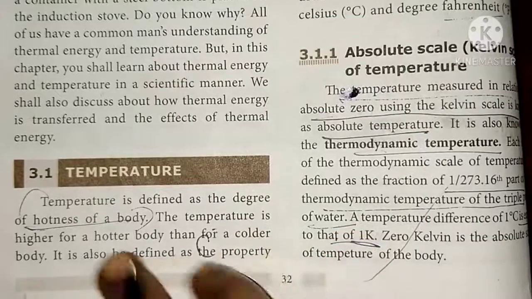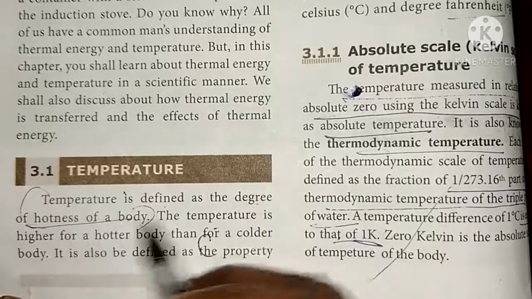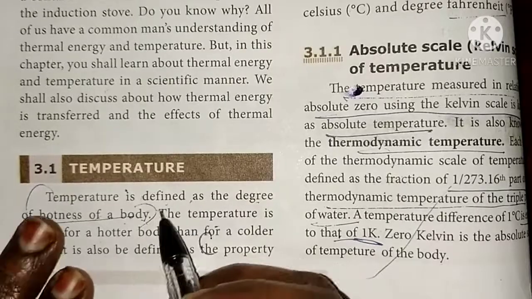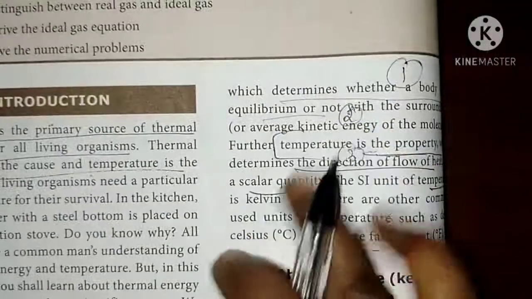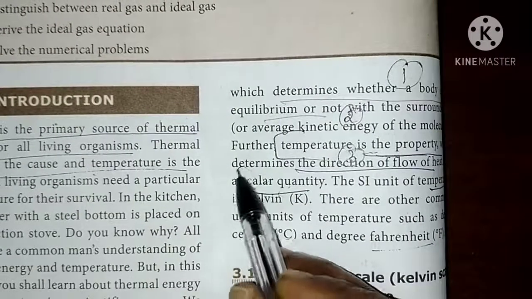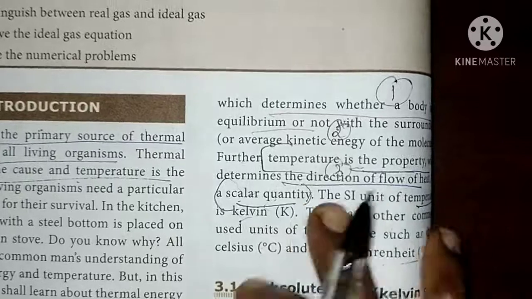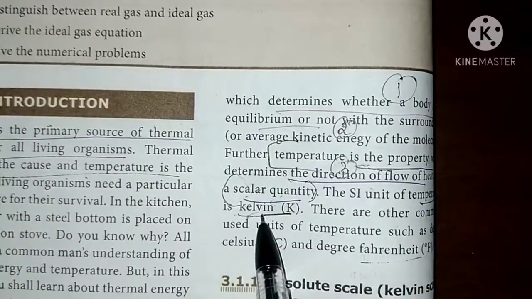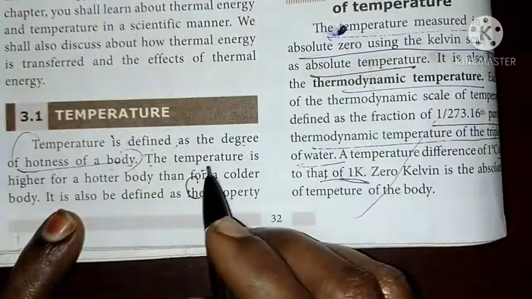Next, define temperature, just mark it. Temperature is defined as the degree of hotness of a body. Okay, temperature is defined as the degree of hotness of a body. And on the same page, next paragraph, it is a scalar quantity. Mark it, it is a scalar quantity, and the SI unit of temperature is Kelvin. SI unit of temperature is Kelvin.